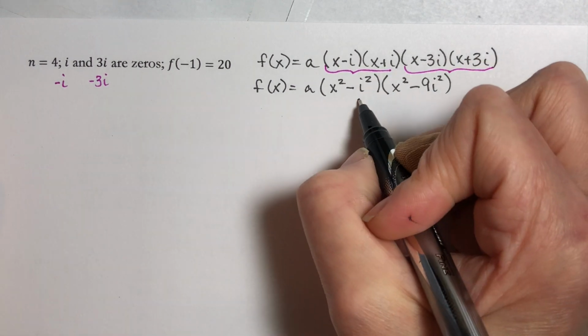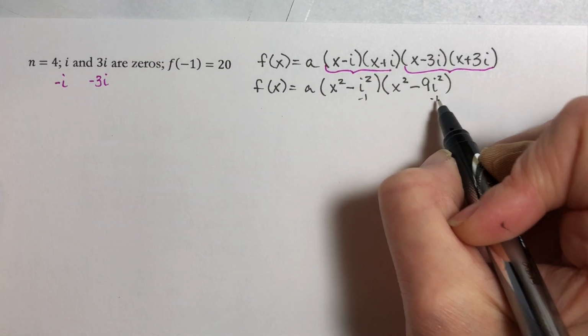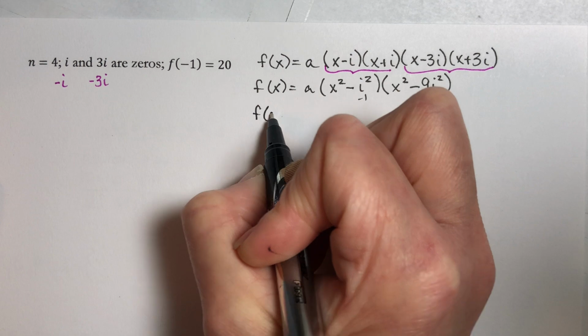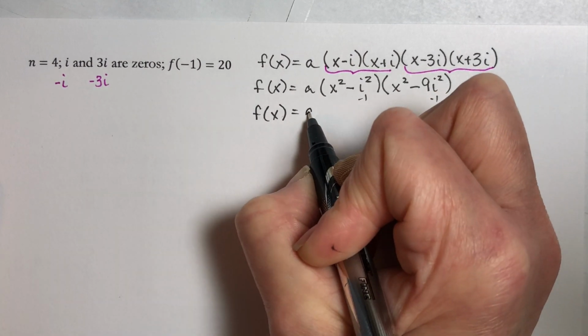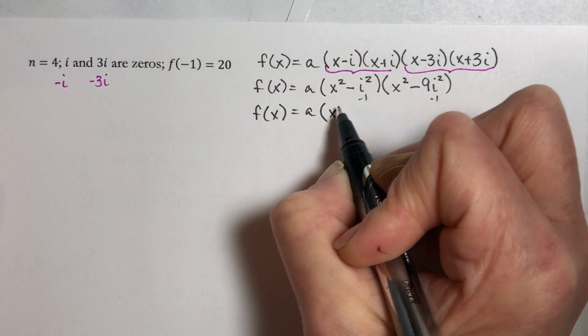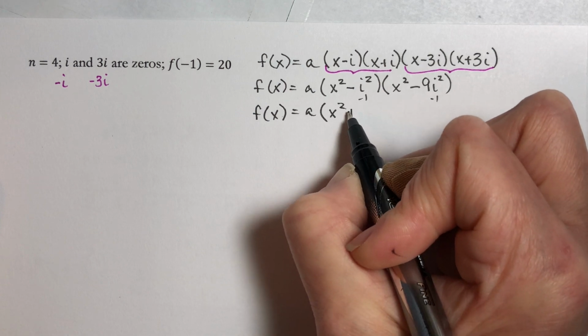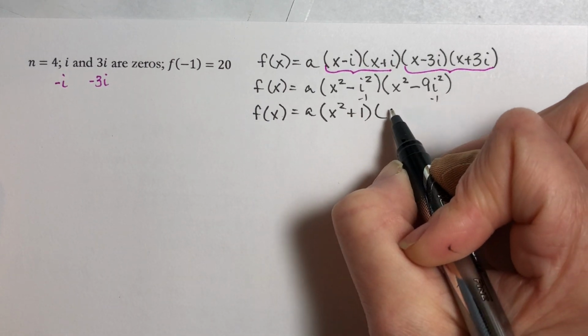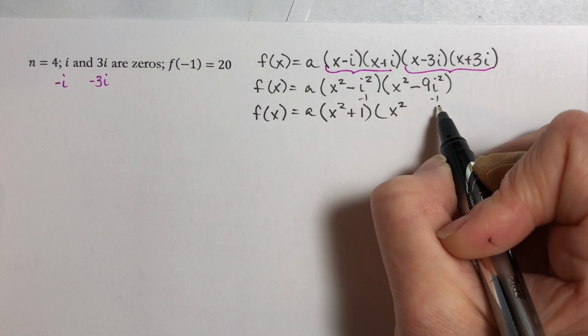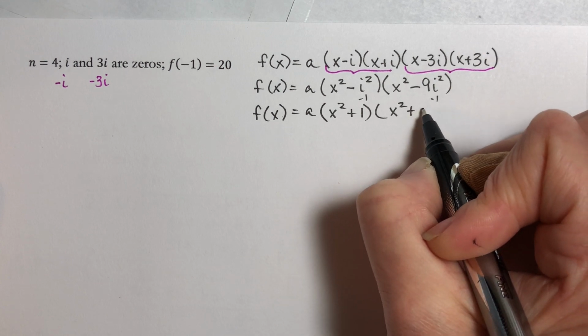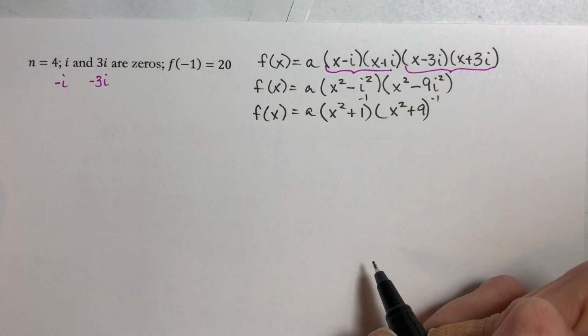Remember, i squared is a negative 1. So I have f of x is equal to a times x squared minus a negative 1, so that's plus 1. And then here it's x squared minus a negative 9, so that's x squared plus 9.